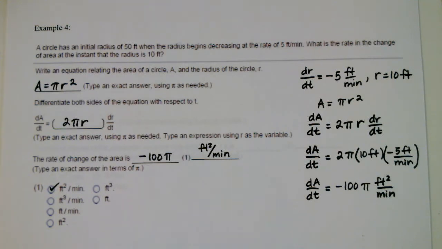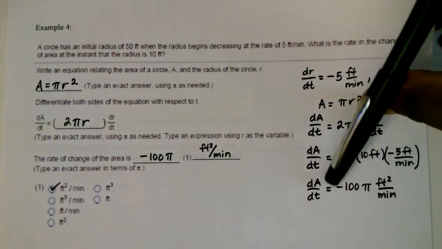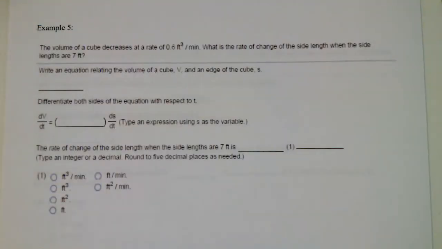All right, now let's look at example 5 on the next page. The volume of a cube decreases at a rate of 0.6 cubic feet per minute. What is the rate of change of the side length when the side lengths are 7 feet?